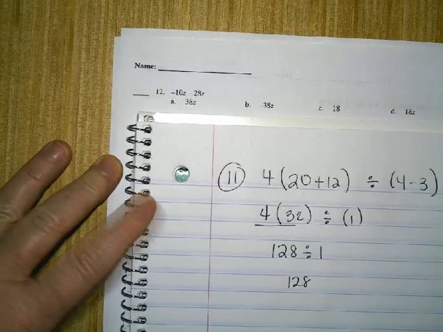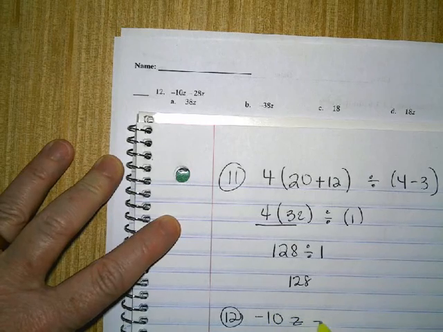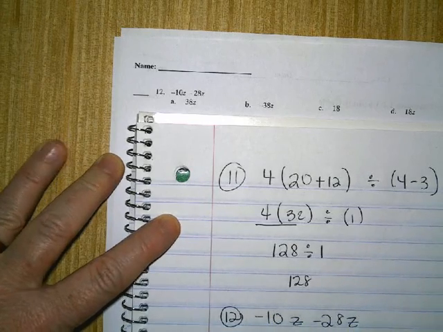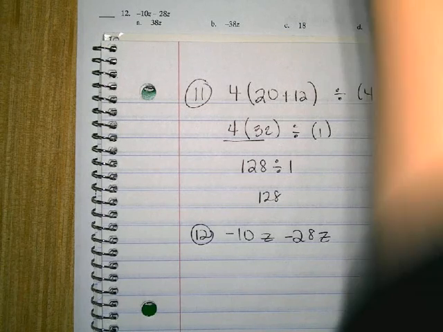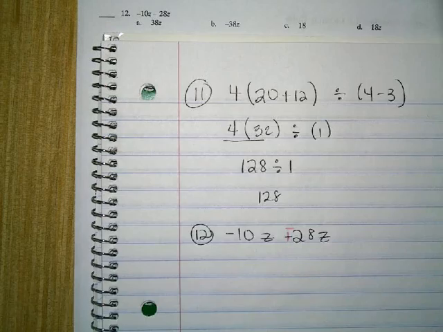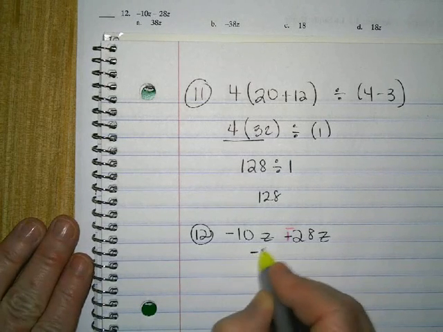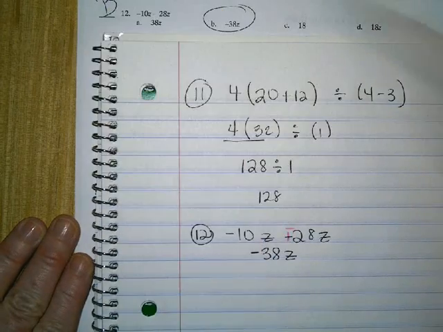Number 12 says negative 10z minus 28z. You're combining like terms. Both of these have the letter z, so you can combine them. You're going to treat this like an integer problem. If you need to add the opposite, add the opposite. Negative 10z plus negative 28z is going to be negative 38z. Answer choice B.